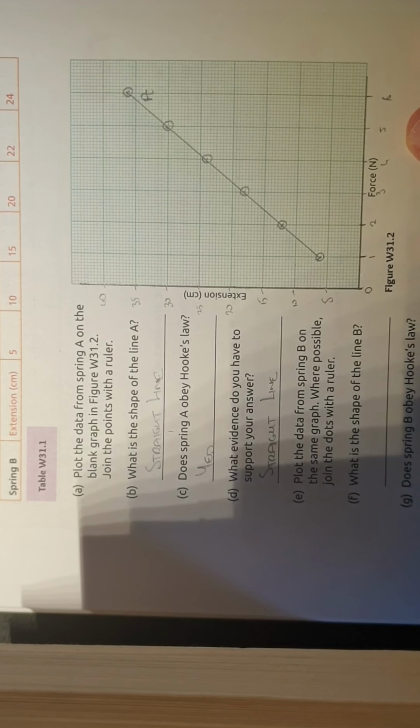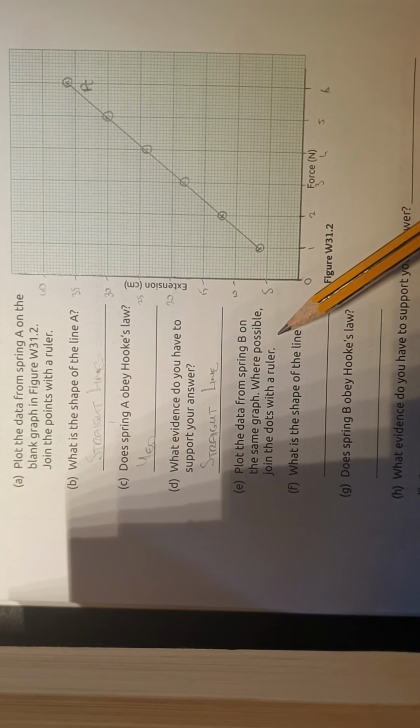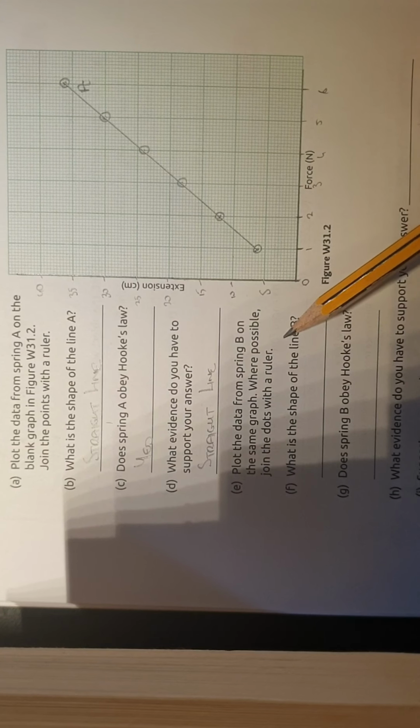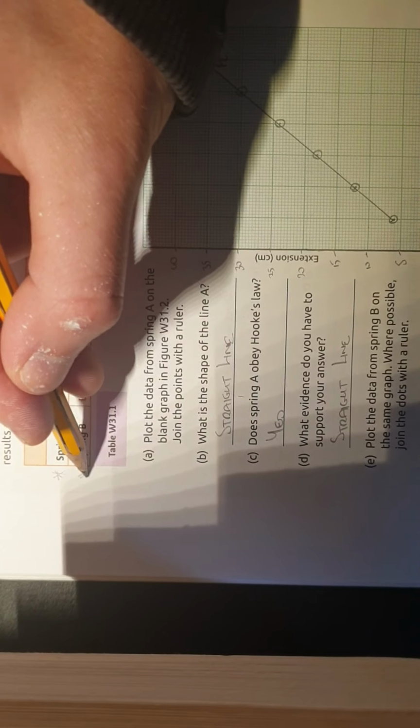Okay, now the second thing we have to do here, it says plot the data from spring B on the same graph. Where possible, join the dots with a ruler. Okay, so spring B we're looking at this time, and we just do it exactly the same way. So spring B is this one here.